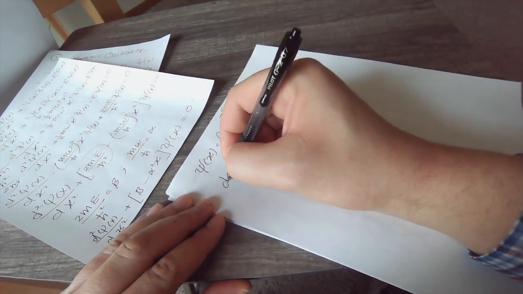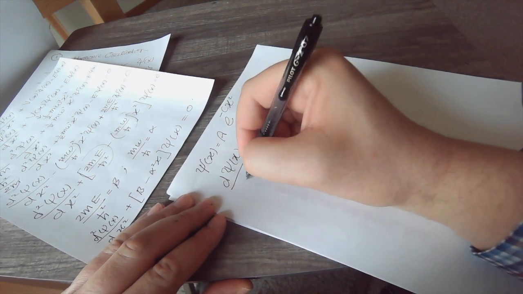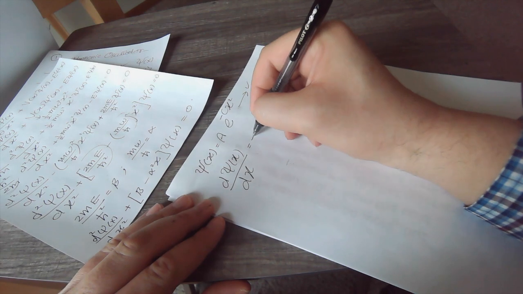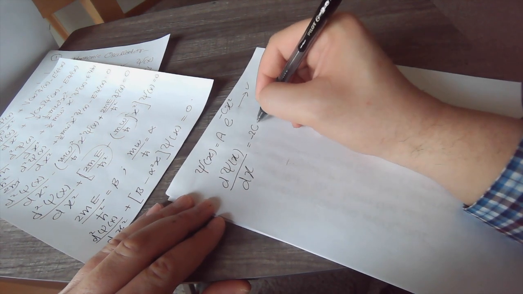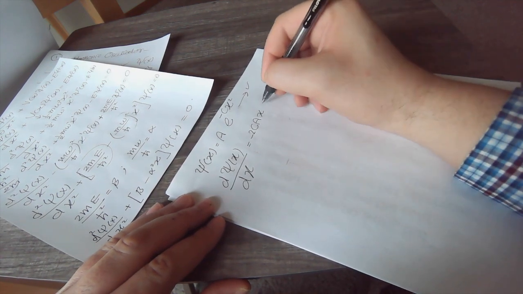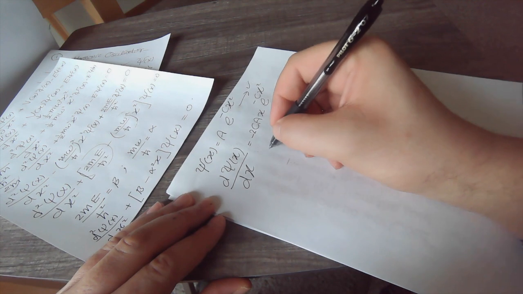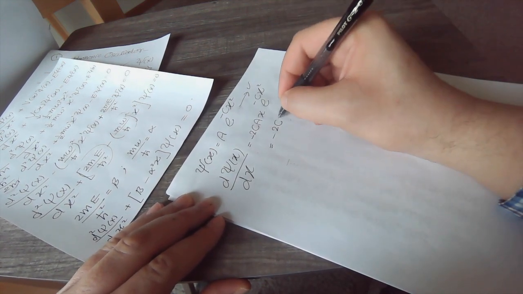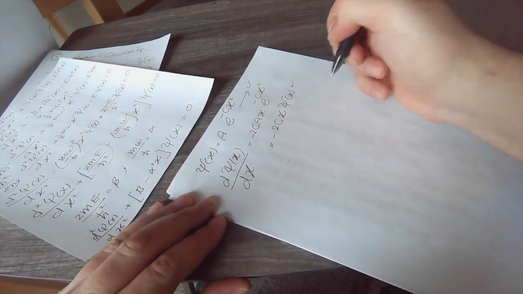So what I will have is d psi of x over dx, and that's equal to minus 2 c a x exponential minus c x squared, and that's equal to minus 2 c x times psi of x. So this is one thing.